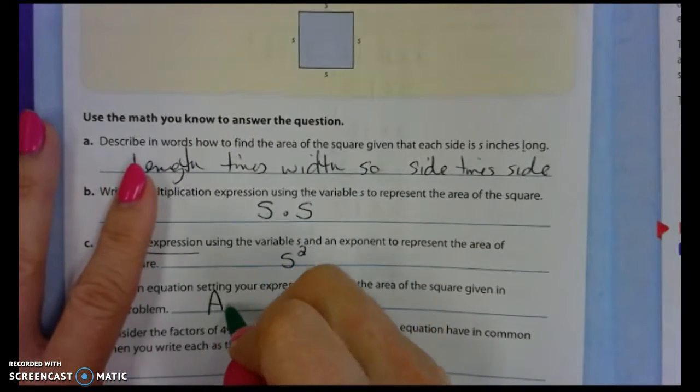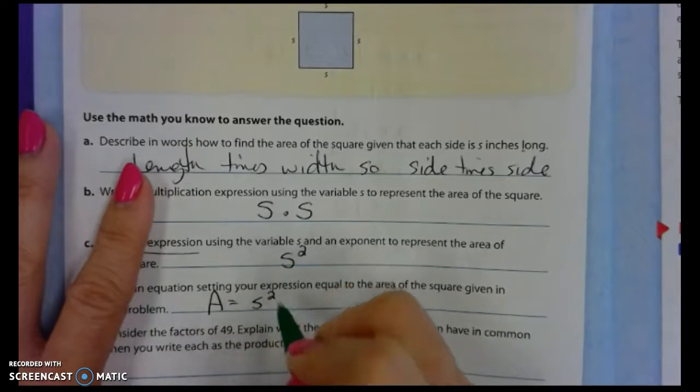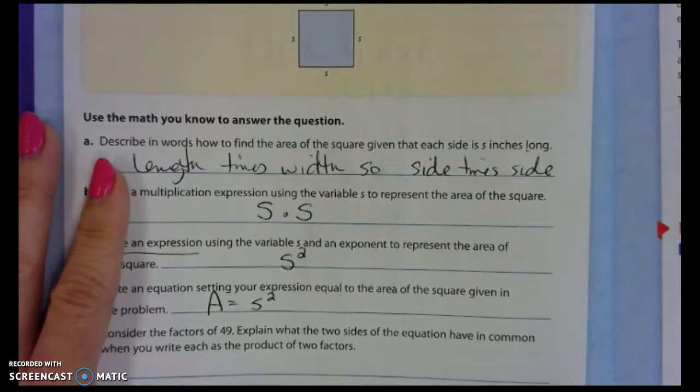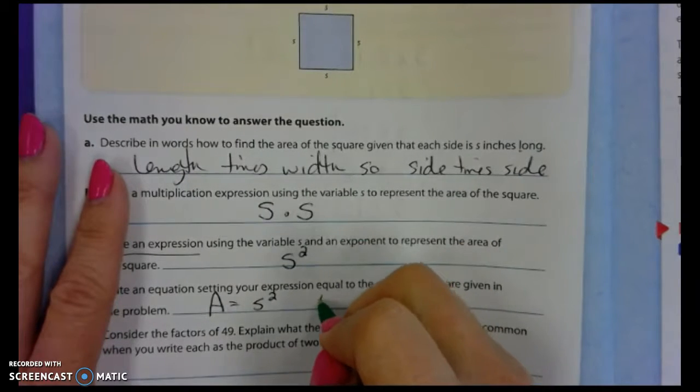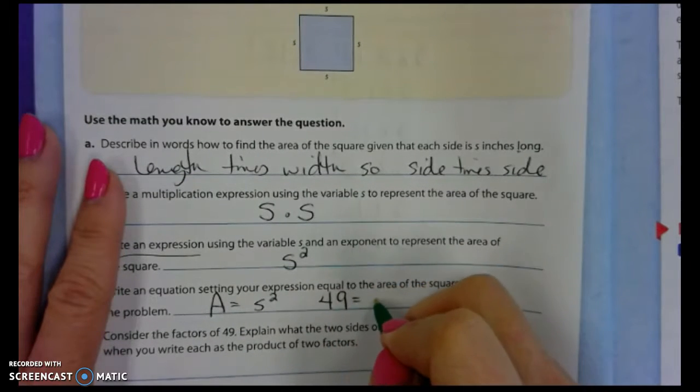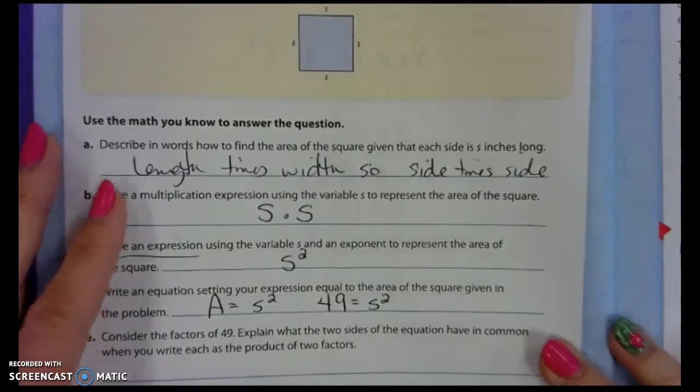Now, area equals side squared. That's your equation. But they did tell us that the area is 49. So we're going to pull the A out. We're going to put the 49 in. So 49 is equal to side squared.